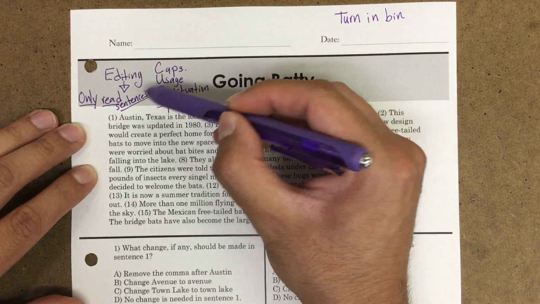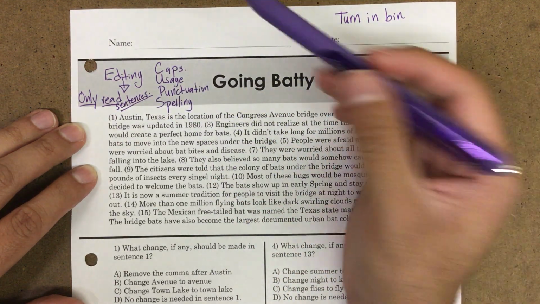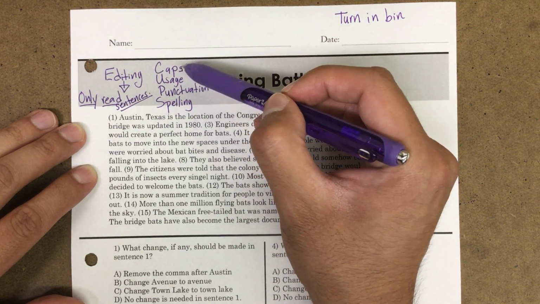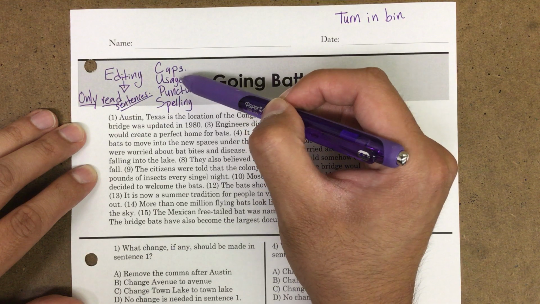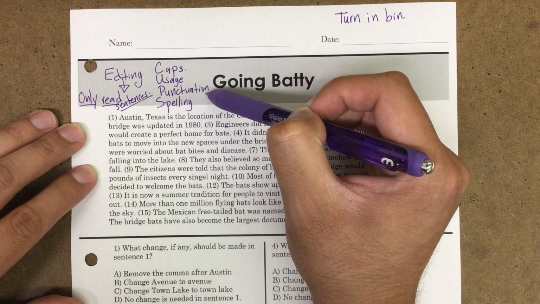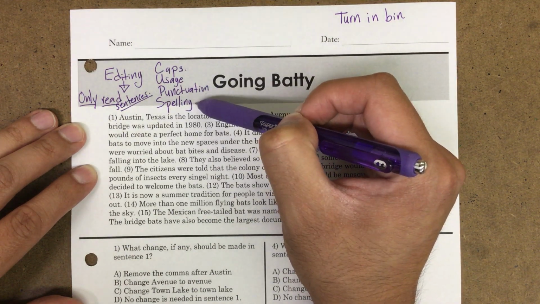And then you look to see in each of those sentences if words need to be capitalized or if it's incorrectly capitalized, if the verb matches the noun, verb usage, if there's a period that needs to be added at the end of the sentence, a comma or an apostrophe is being used correctly or incorrectly, and if words are spelled correctly, spelling.